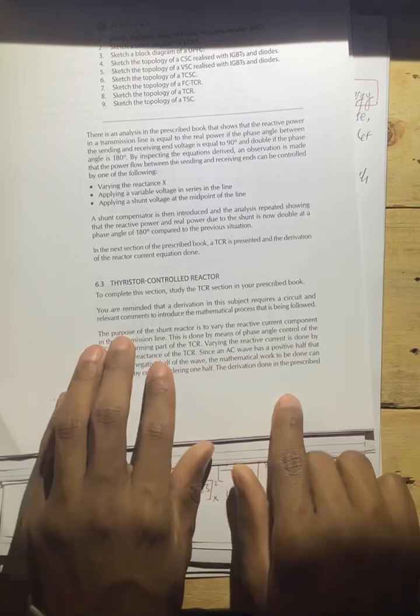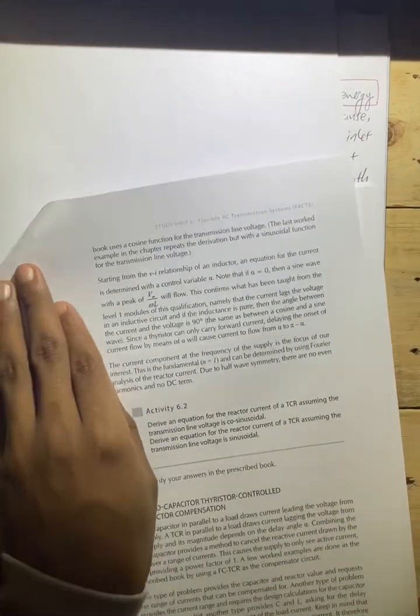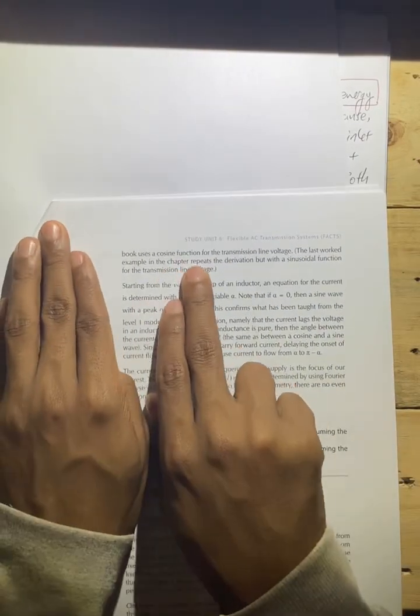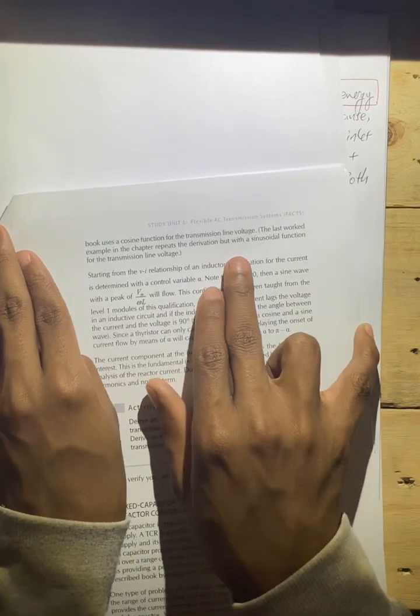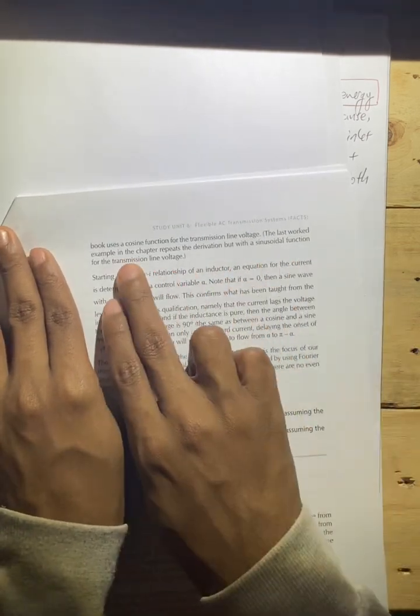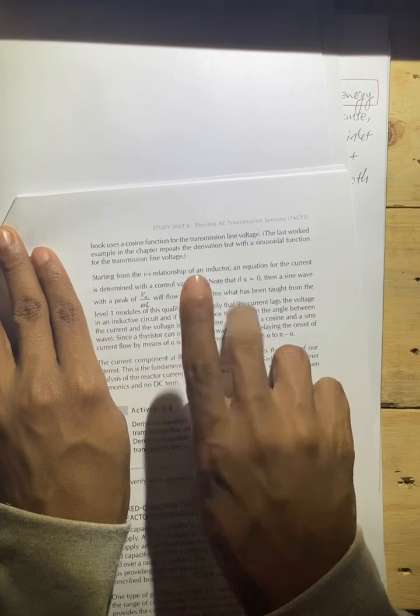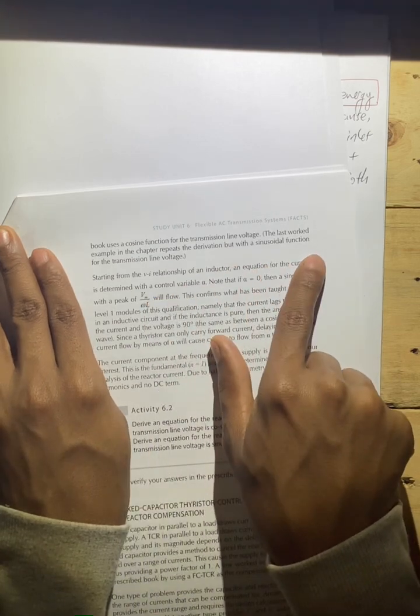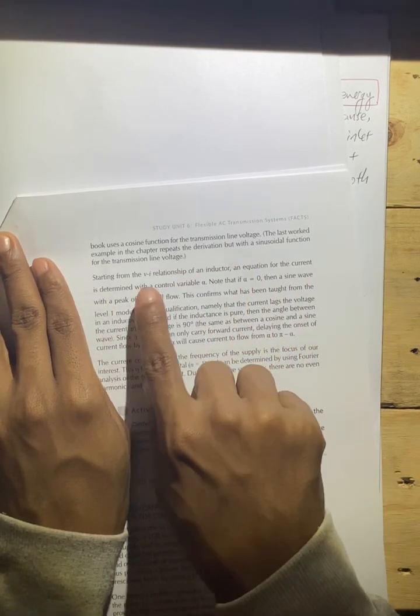The derivation is done now. It uses a cosine function for the transmission line voltage. The last worked example in the chapter repeats the derivation but with a sinusoidal function for the transmission line voltage.